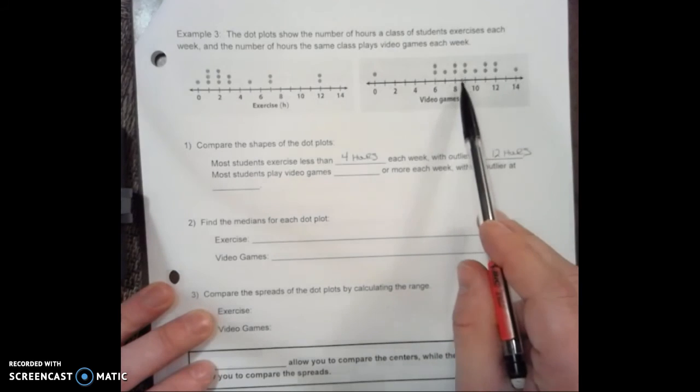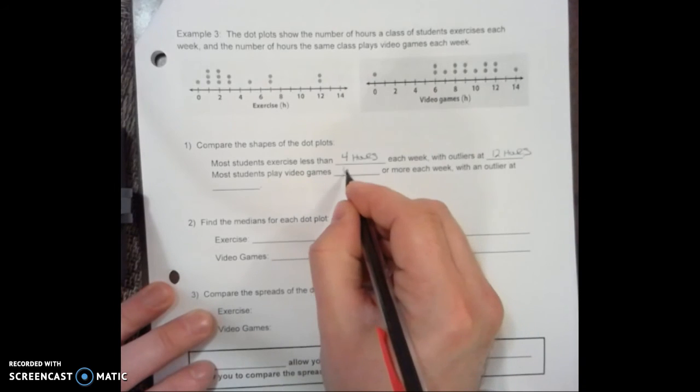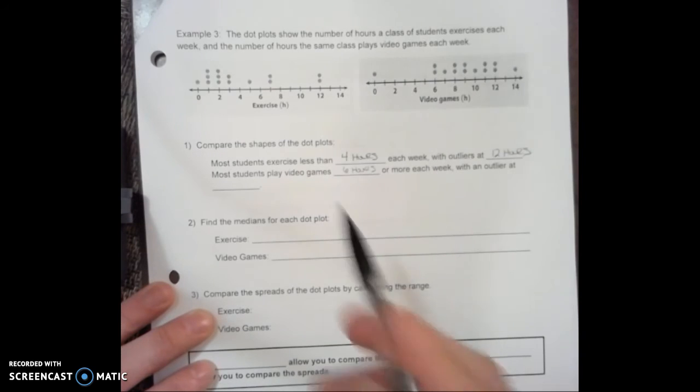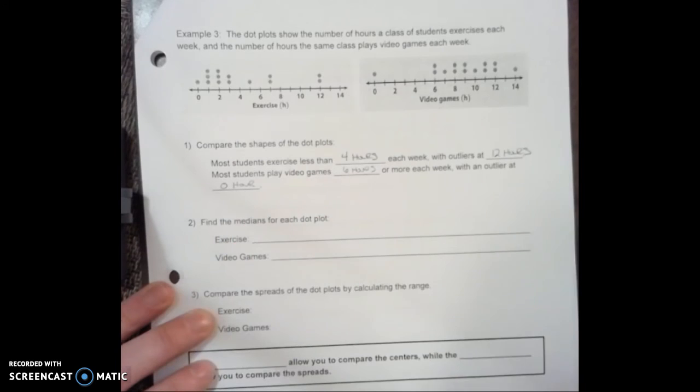For the video games, it says that most students play video games blank hours or more each week. Looking at the dots in this dot plot, it appears that most students play for 6 hours or more each week. There is an outlier in this dot plot as well, as we can see down here at 0. There is one student that doesn't play video games at all. This is going to be an outlier for that dot plot.